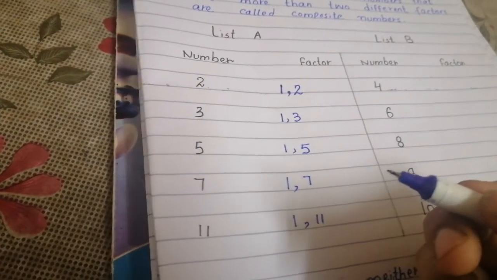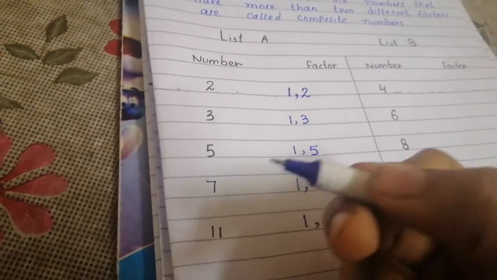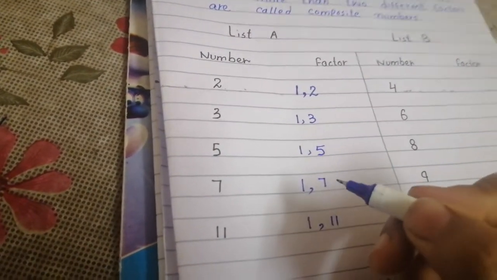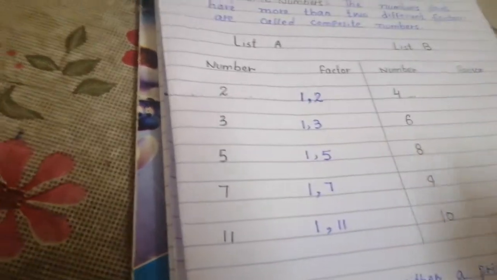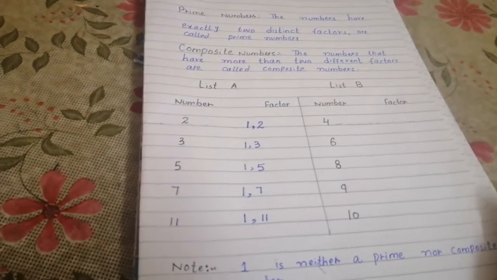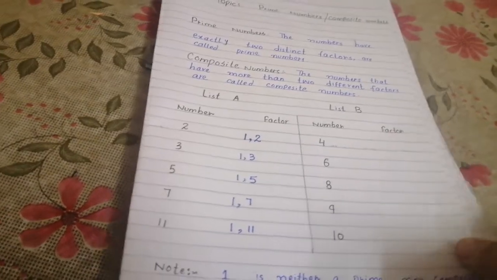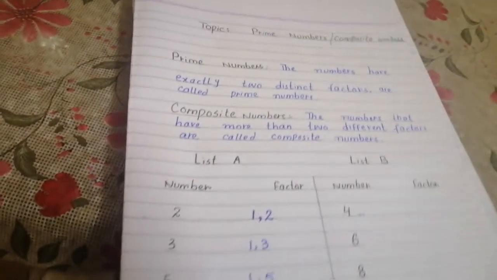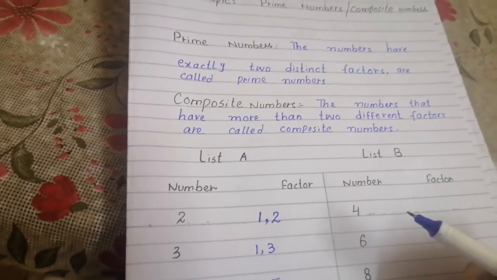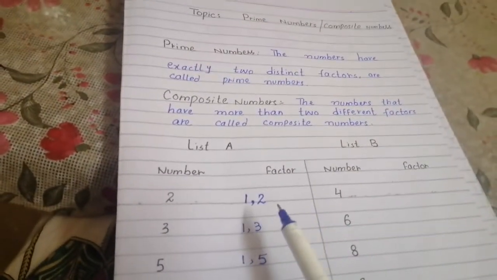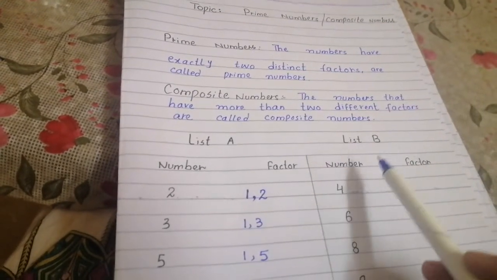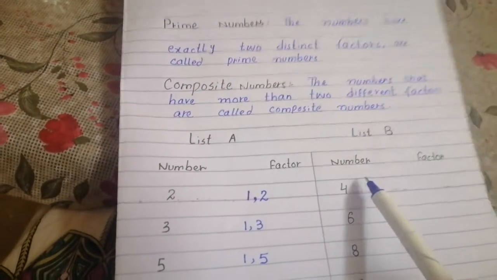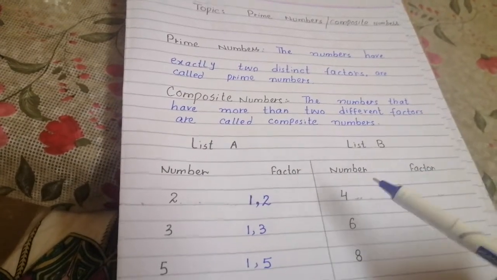There are a lot of prime numbers. After 11 the next prime number is 13, then the next prime number is 17. So prime numbers are those that have only two distinct factors. But in your daily life you can see different types of numbers. You can encounter prime numbers as well as composite numbers. So as in a prime number the number has only two factors, but in a composite number you will see that a number has more than two different factors.